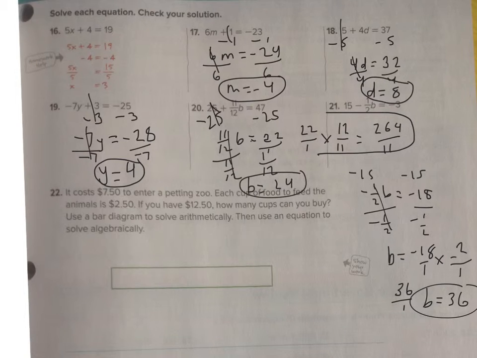Finally, we have one more bar diagram to make. So after reading this problem, I know that I have $12.50 total. So I know that this whole bar is equal to $12.50. Then I keep reading. It says it costs $7.50 to enter a petting zoo. So I know this part will be $7.50. That's going to be my constant.